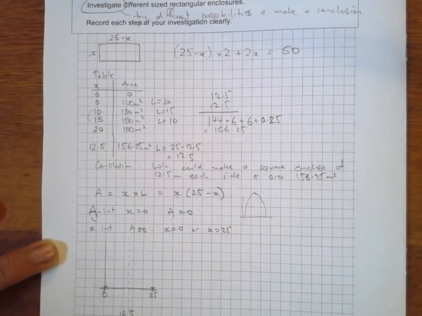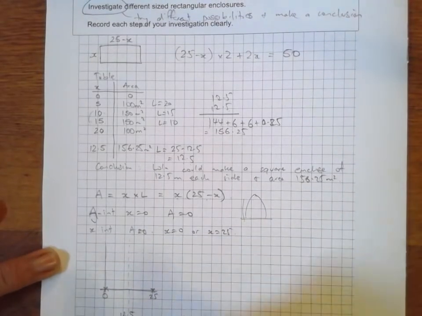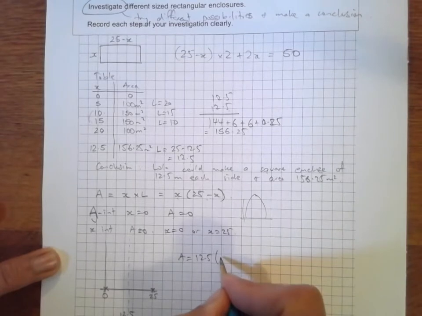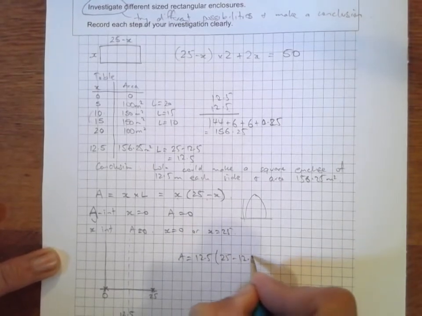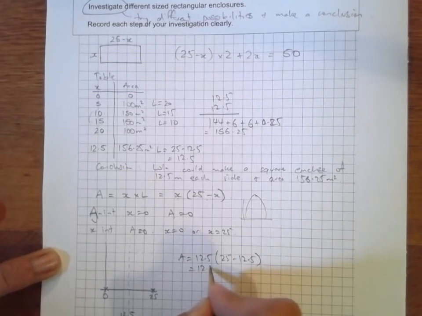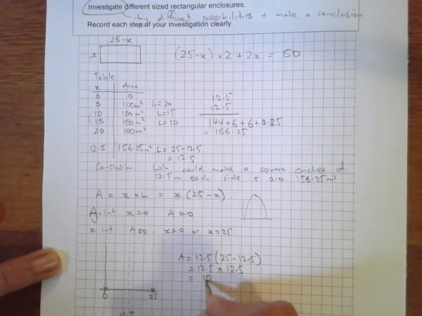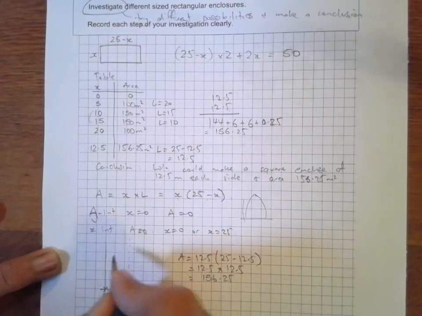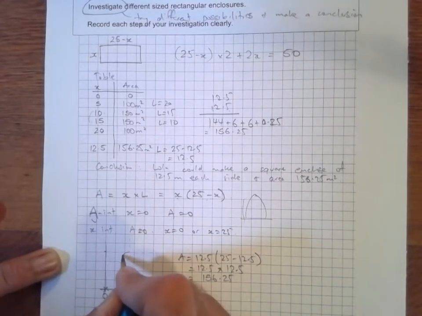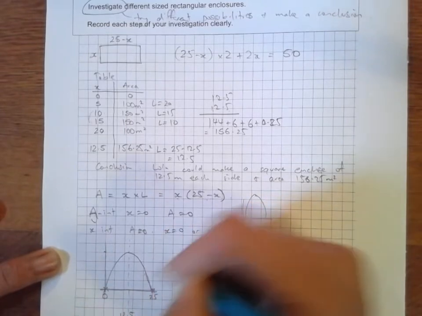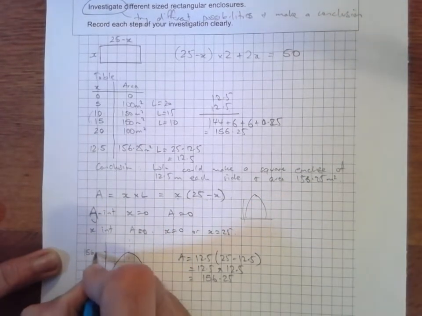x-intercepts. So I'm going to substitute that back into A, and it's really just the working I did before. A equals 12.5 times 25 minus 12.5, which is 12.5 times 12.5, which equals 156.25. So my parabola looks a bit like this, and I've just arbitrarily chosen my scale so that that's 156.25.